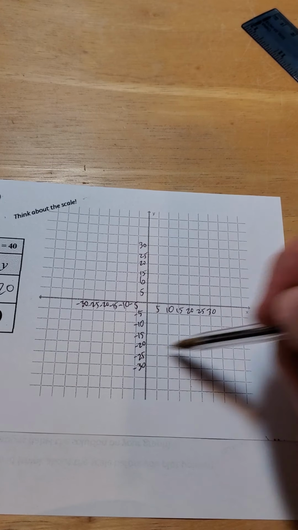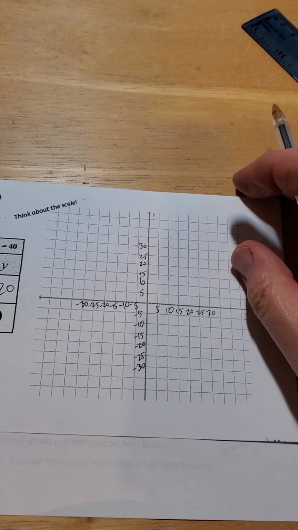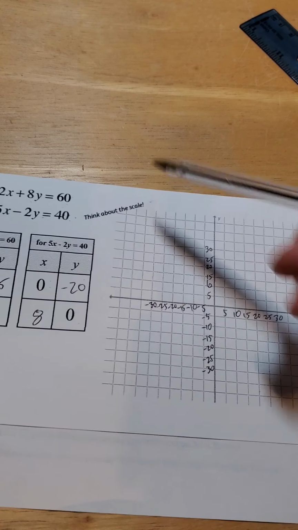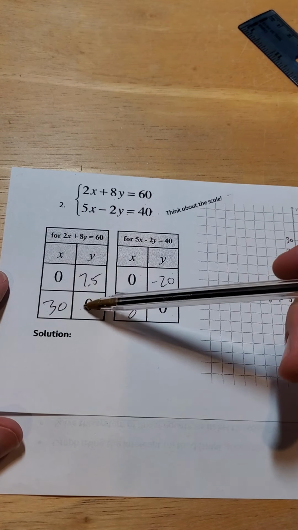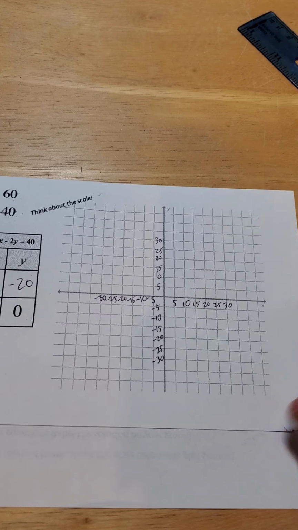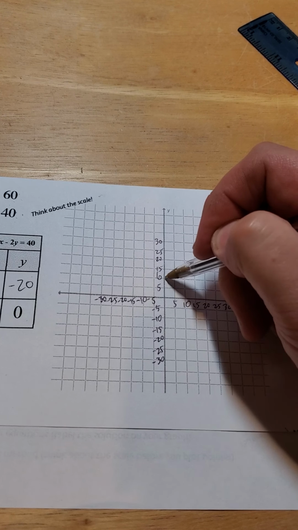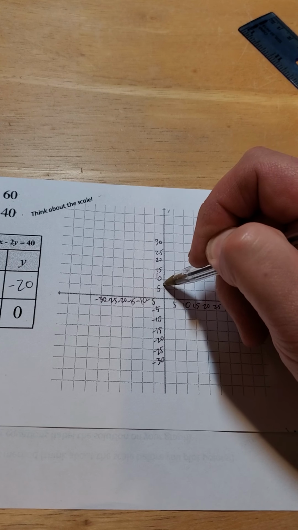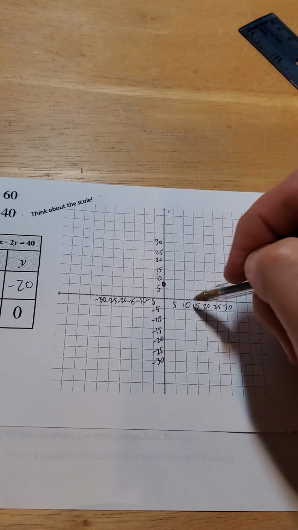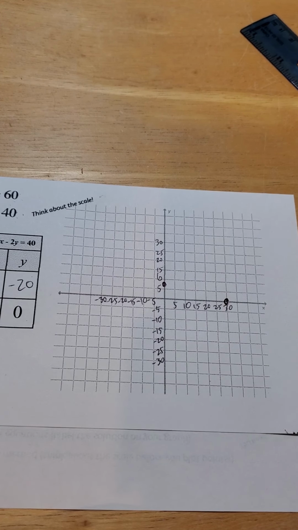Now, going up by 5s was not the only choice I could have made. But it seems reasonable, and I like the 5s times table, so I went with it. I'm going to graph the 2 points for the first line first, 0, 7.5, and 30, 0. So 0, 7.5. 7.5 is, of course, halfway in between 5 and 10. Not too hard to find that one. And then 30, 0. That's kind of why I stopped going up.